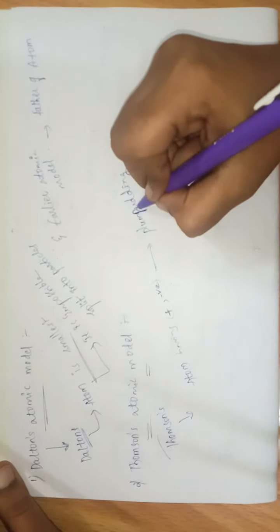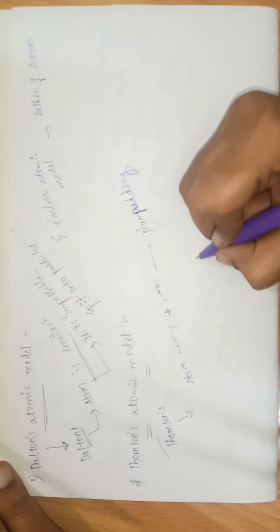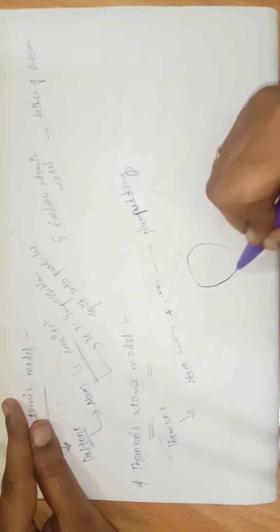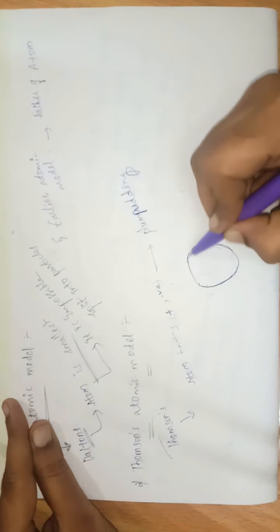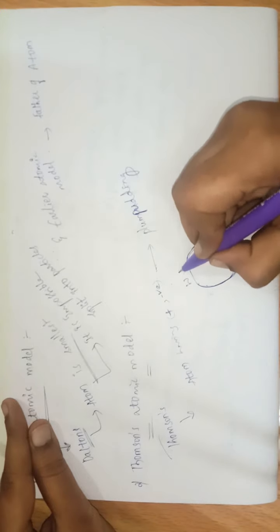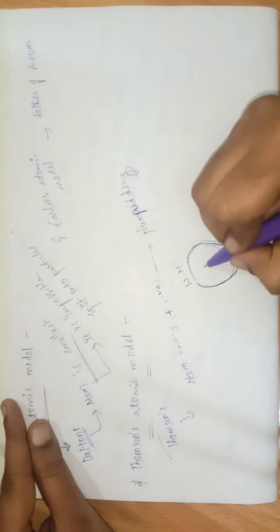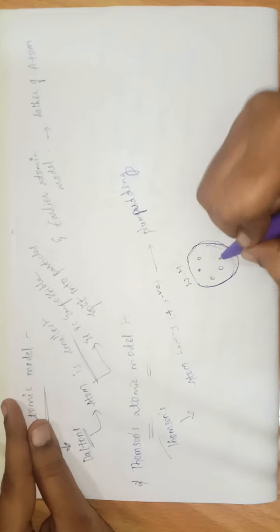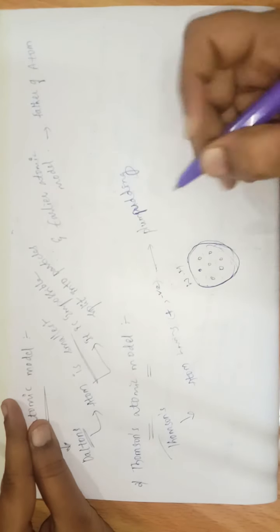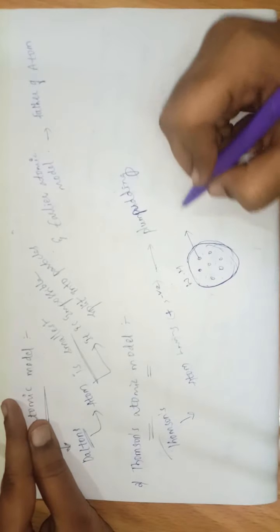Actually, he assumed the atom as a watermelon, with seeds and pulp inside.